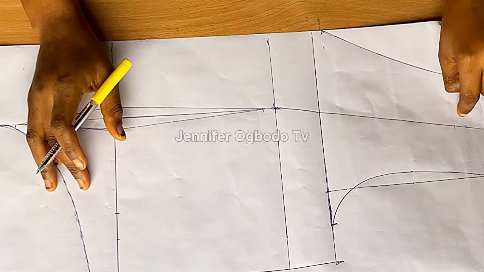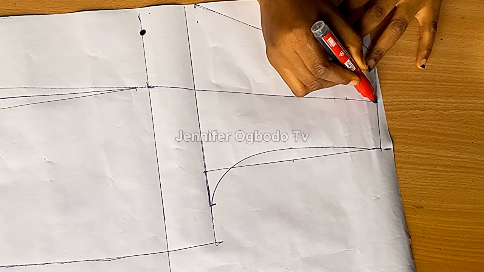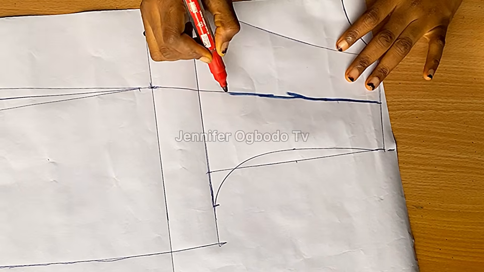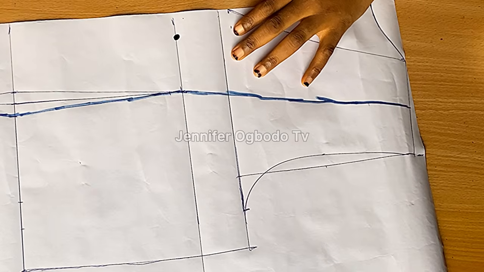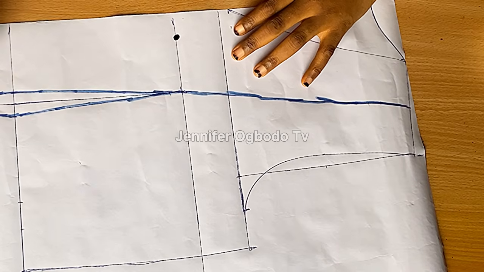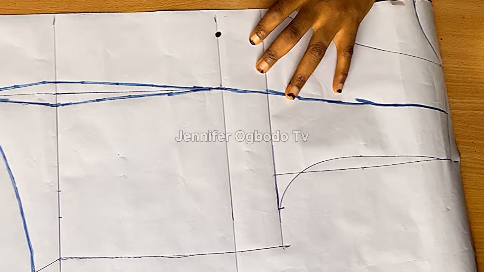Now let's go on to the main business of the day, which is the collar area. But before that, I'll go ahead and highlight all the parts on this paper that we are going to need, okay? The patterns we are going to need. I'm going to just use my marker to highlight it.